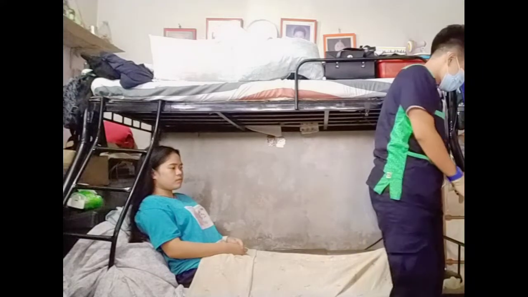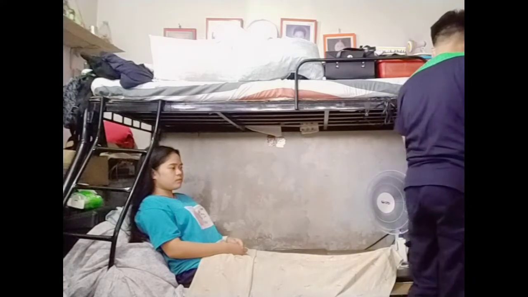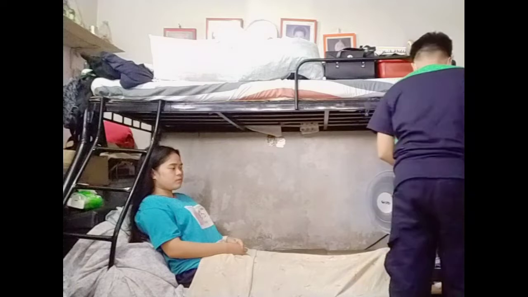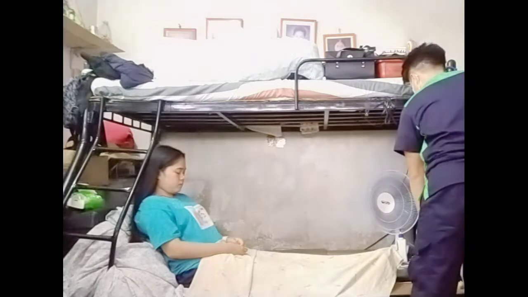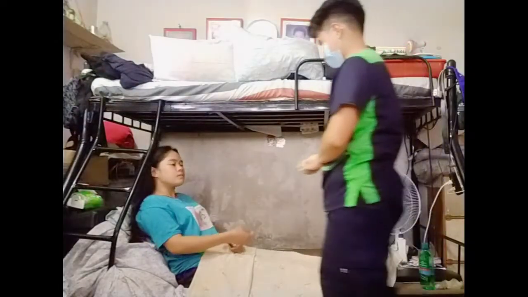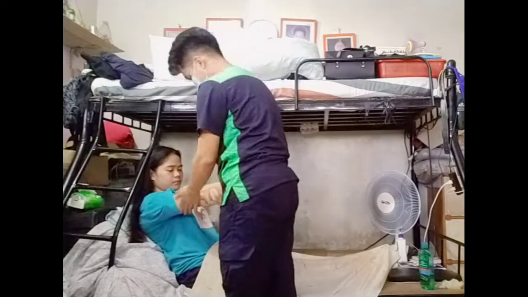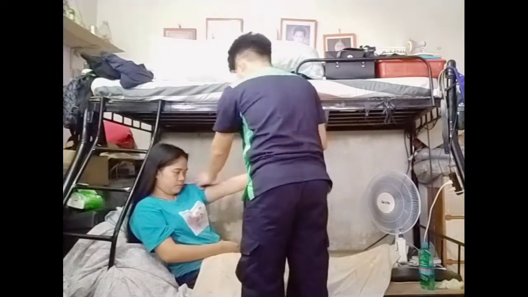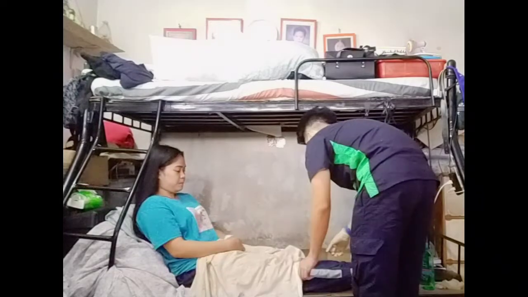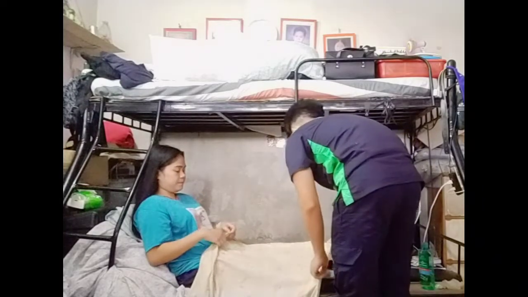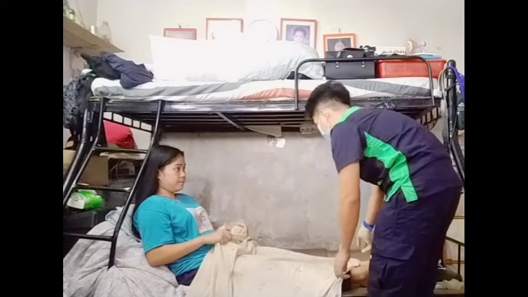Okay po ma'am, magpapalpate po tayo ng roughness and yung ating smoothness. Kanina naman po napansin ko sa back as I palpate.